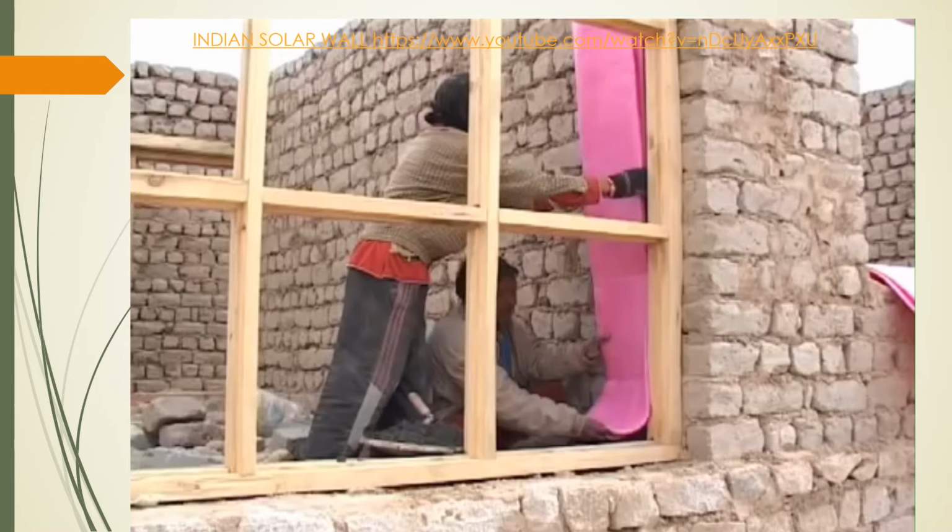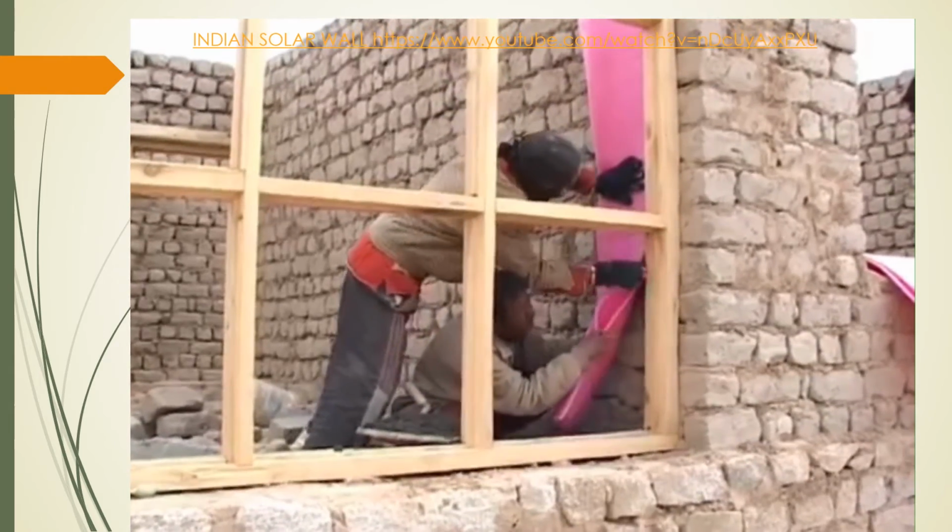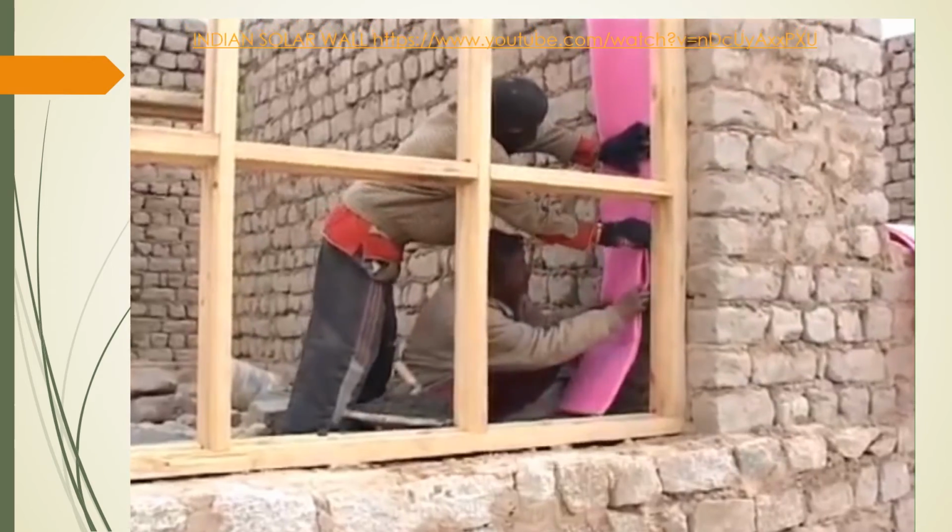Step 4. Fix a 1 foot wide and ½ inch thick strip of foam mattress on the left and right sides of the solar wall.